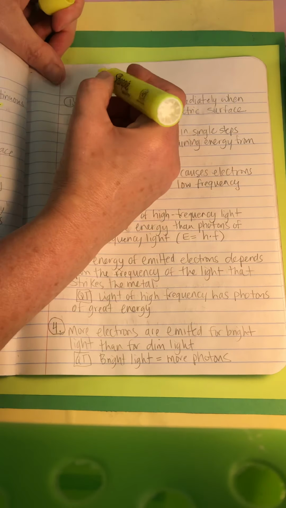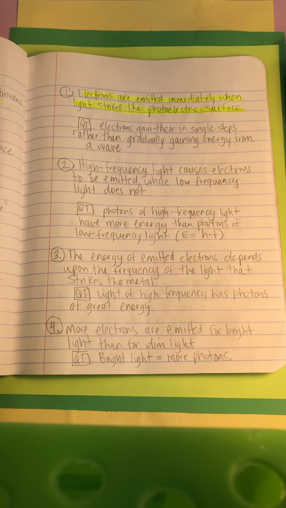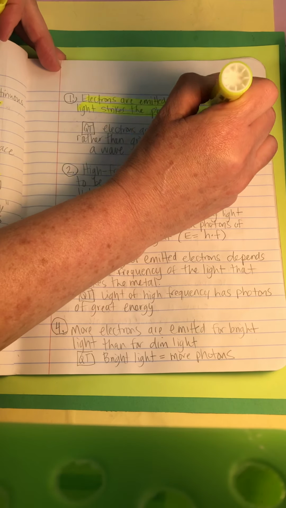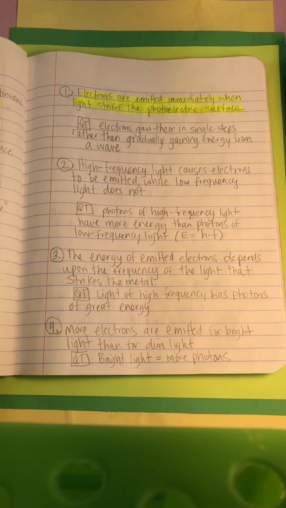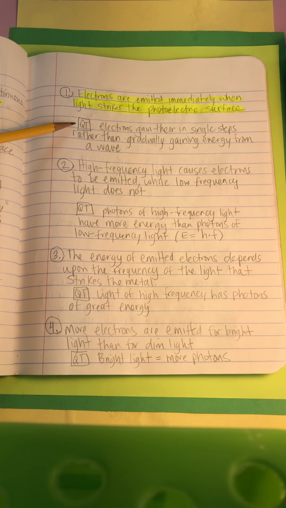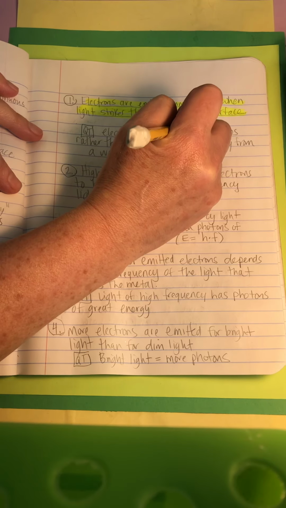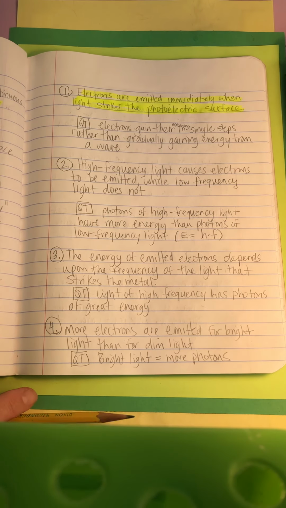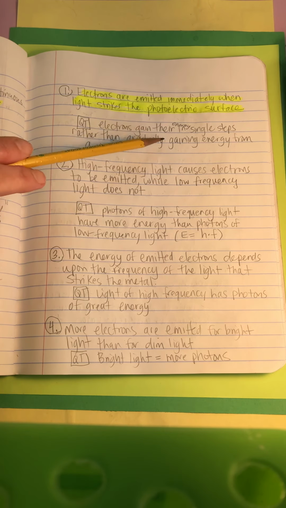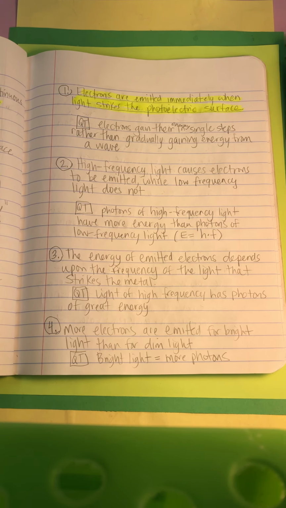So the first one was they were seeing that electrons are emitted immediately when light strikes the photoelectric surface. So what does that tell us? If electrons are emitted immediately, there's no gradual building up. So in the quantum theory, the QT, electrons gain their energy in single steps rather than gradually gaining energy from a wave. So that, again, quantizes it. So it's these steps, these packets, okay? And that was consistent with what they had seen when they were studying the photoelectric effect.